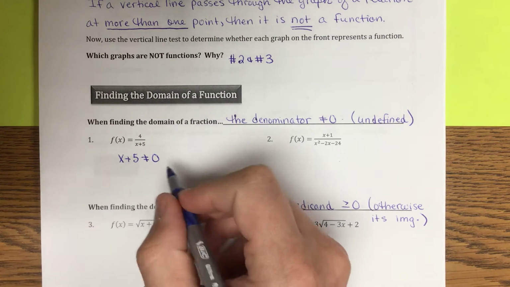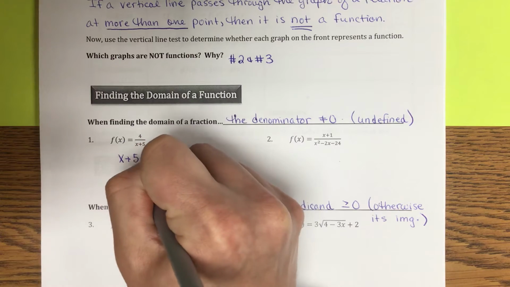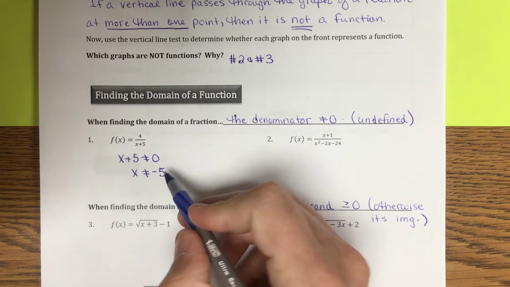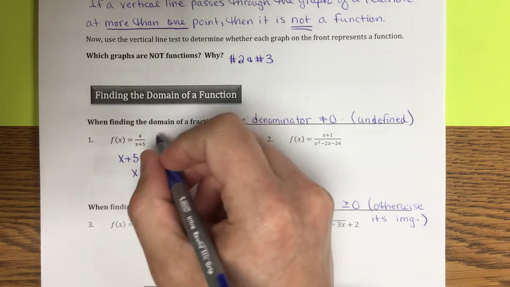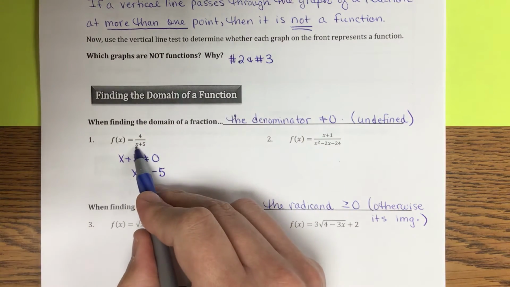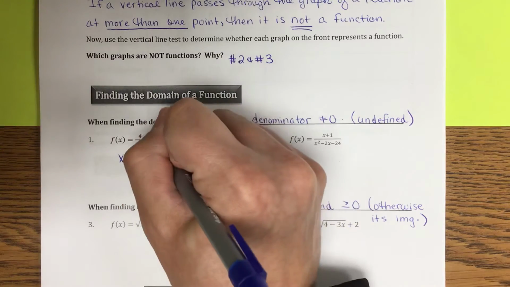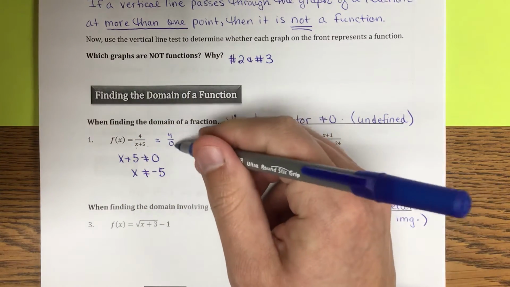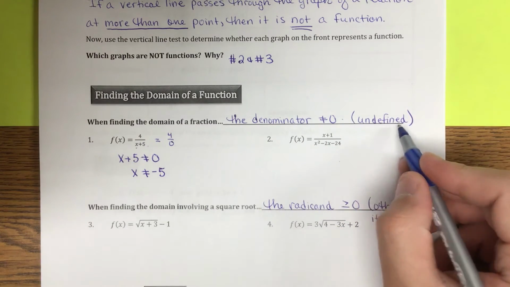If I solve that for x, that would imply that x cannot be -5. And what this means is if I plug -5 back into this function, -5 plus 5 would be 0. That would give me 4 over 0, and I can't have 4 divided by 0 because it's undefined.